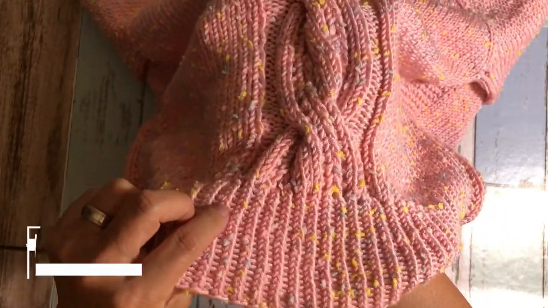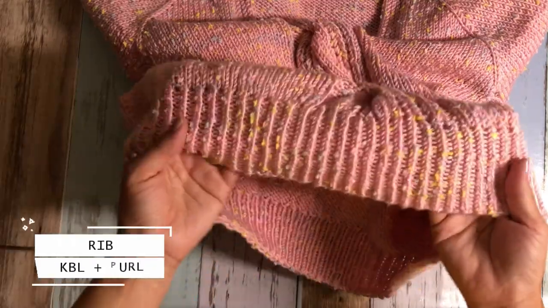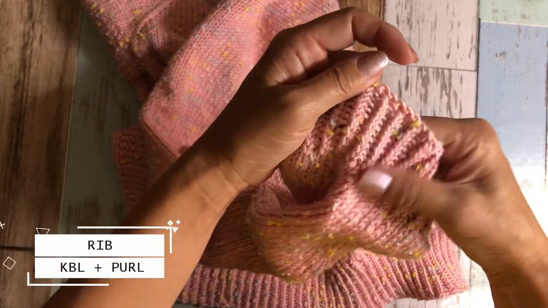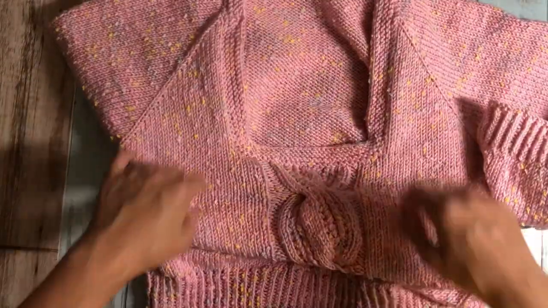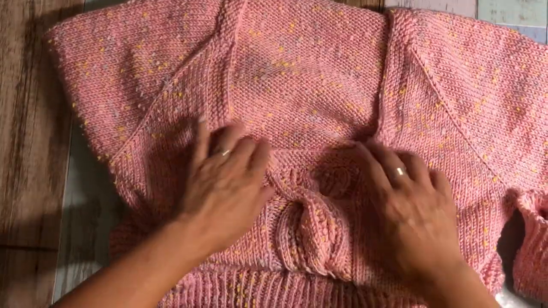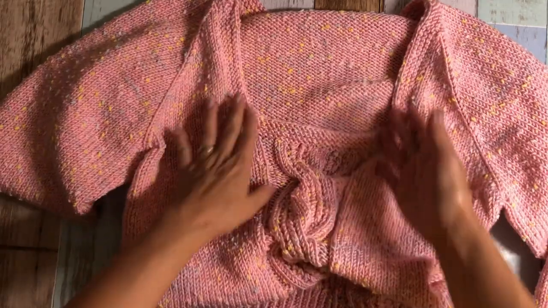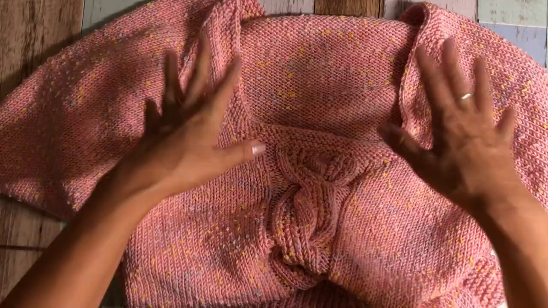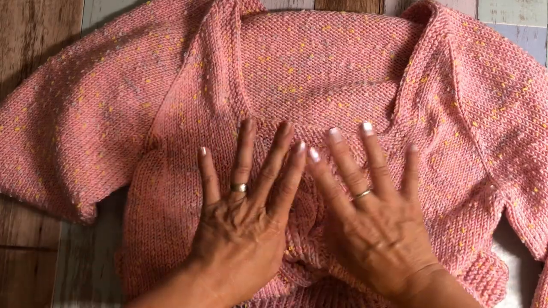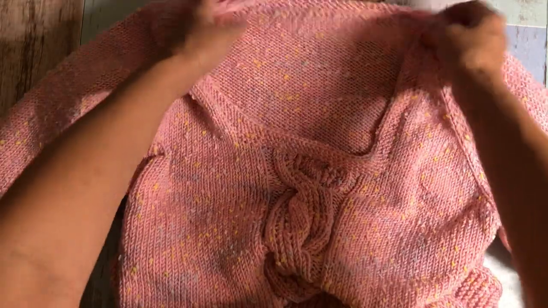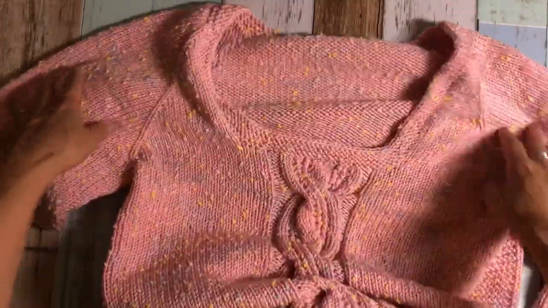And the rib for the body and sleeves is using KBL, which is knit back loop, and purl rib. And at the top of the neck, I use the garter stitch. I was actually thinking whether I should do an I-cord bind off or a garter stitch neck, and I decided to use the garter stitch around the neck.